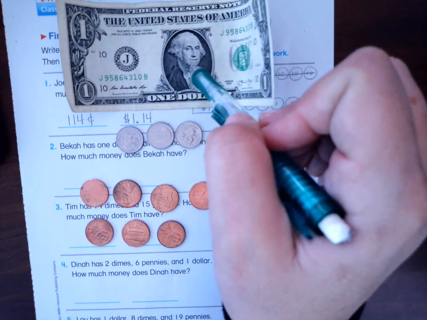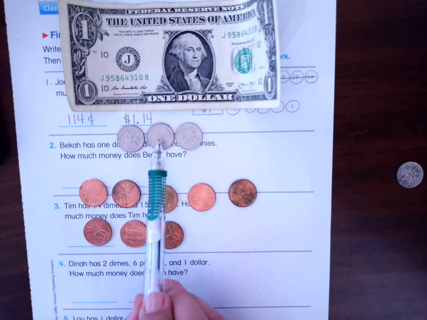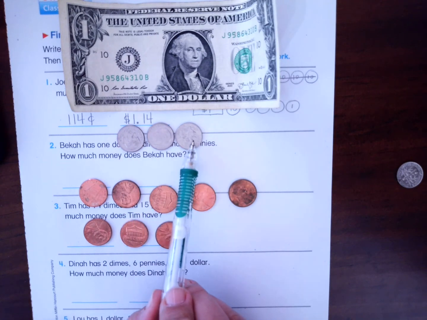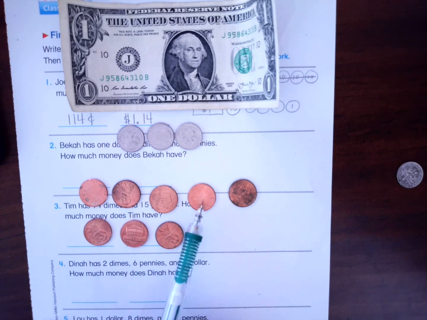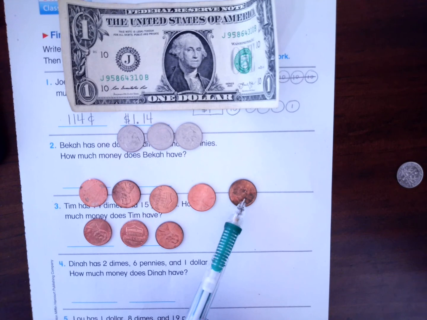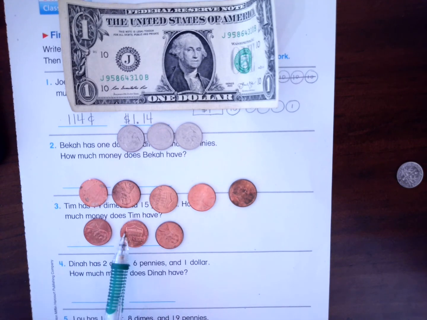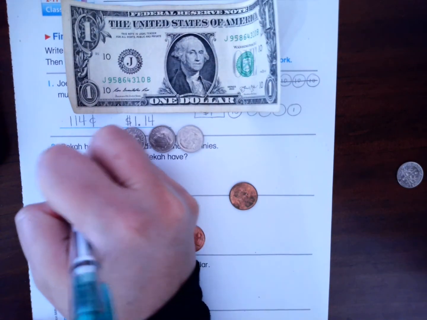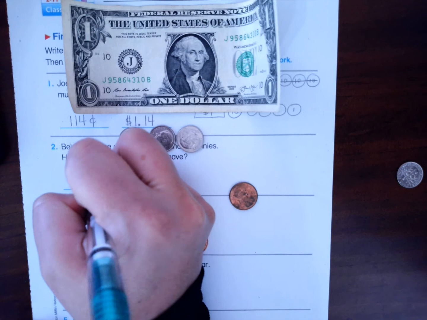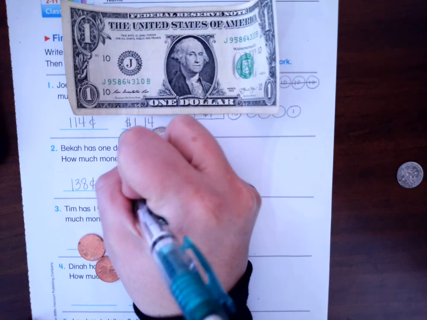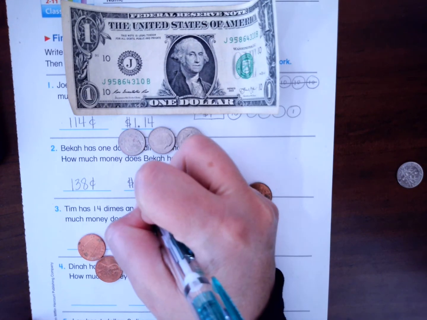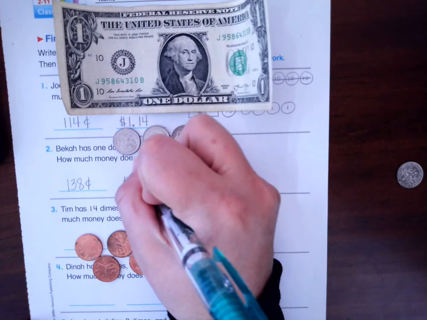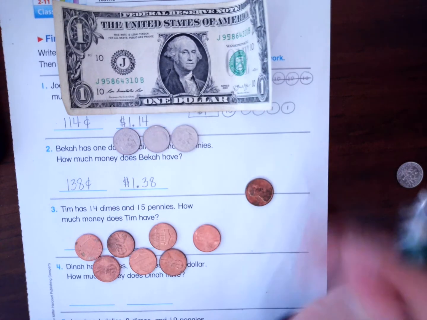So 100, 110, 120, 130, 131, 132, 133, 134, 135, 136, 137, and 138. So Becca has 138 cents. Or if I was going to write that in dollar notation, I would put my 1 for my hundreds, separate my cents from my dollars with a decimal point, and then I would write 38.